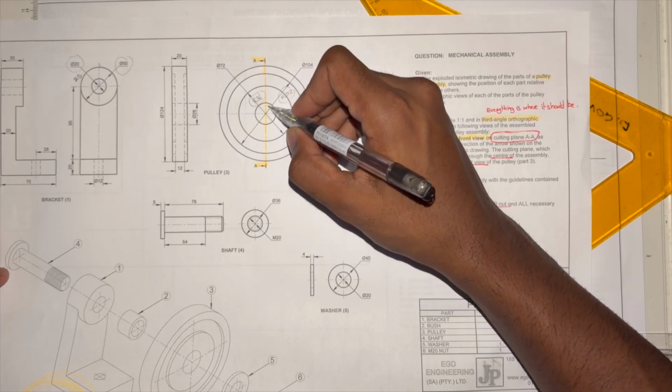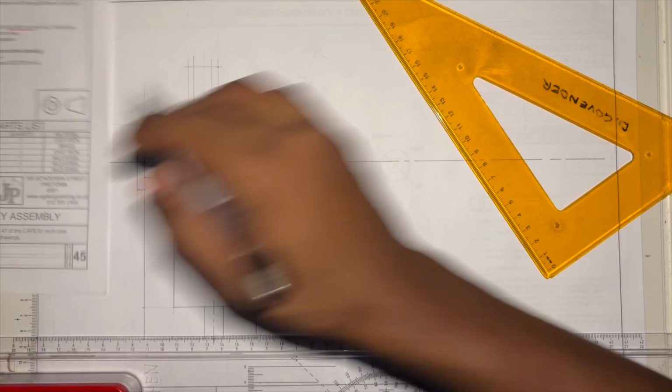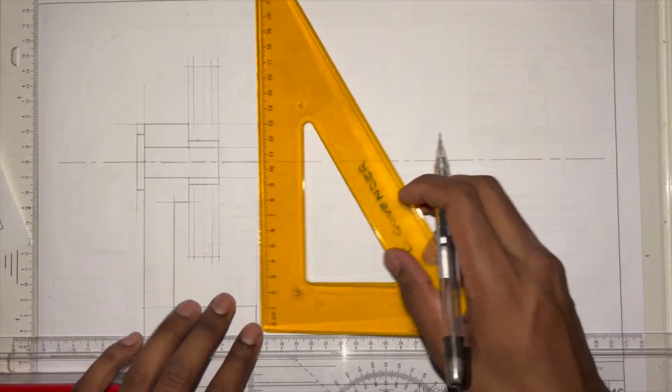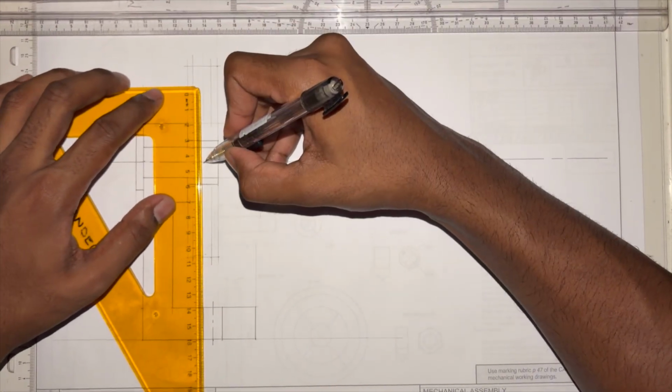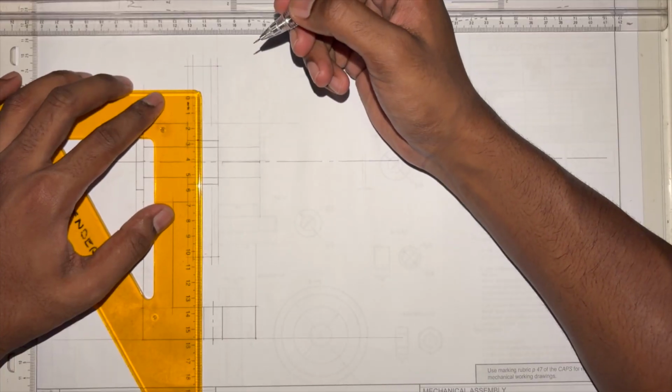Now, why is that important? Where does it come into play? Let me show you. There's a small indent here into the pulley from the center. So what did I say? 36 and 52.